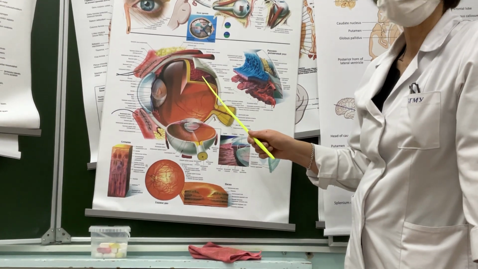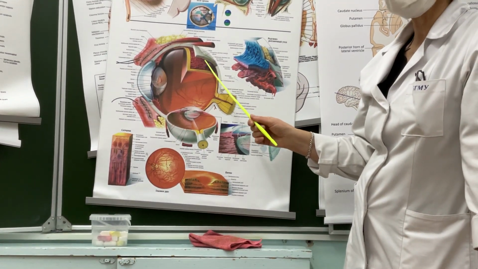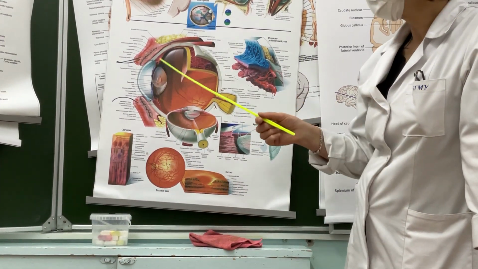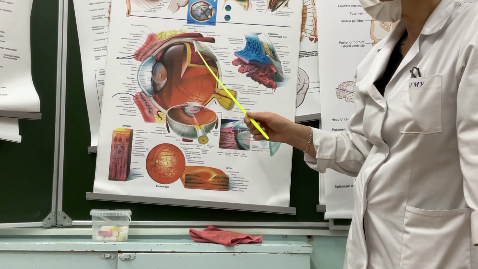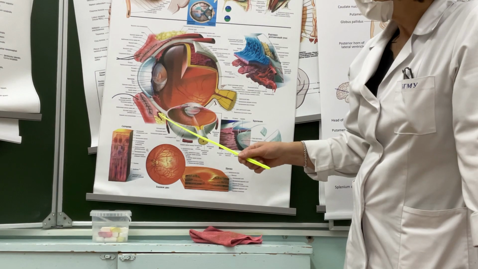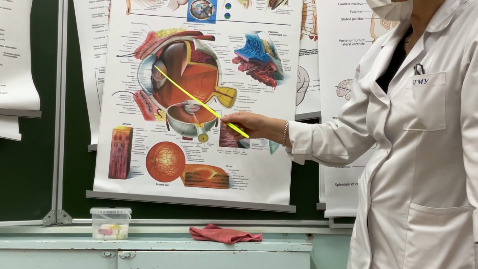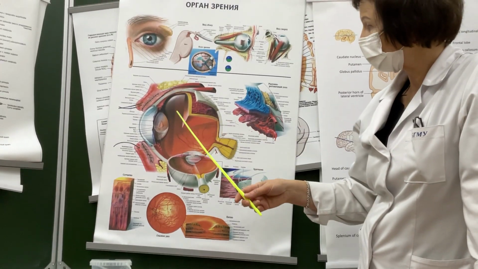So therefore, when we look inside the eye, when we cut it, it will be a brownish color in humans, and in a cow's eye it will be just black, because of a lot of pigment. And a different amount of pigment is responsible for the color of our iris.